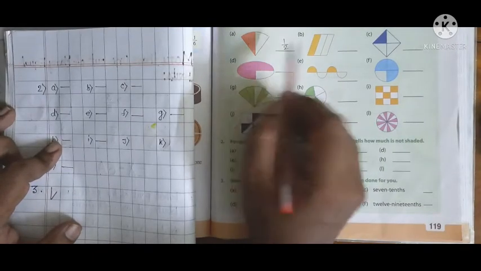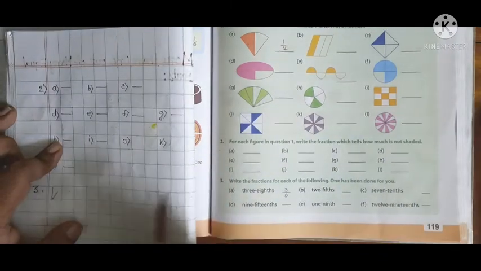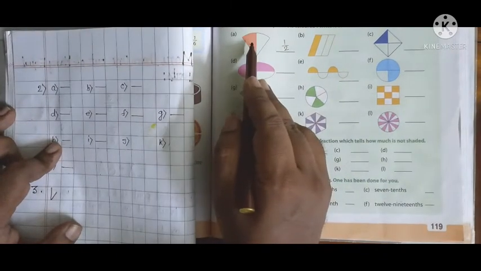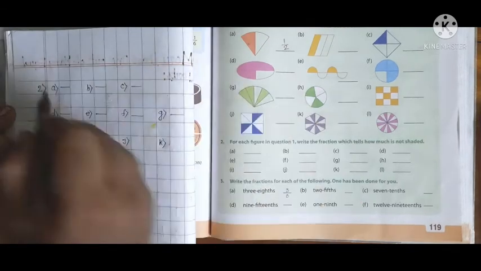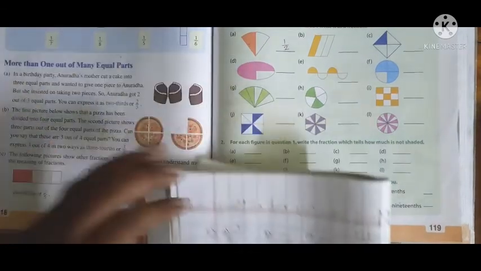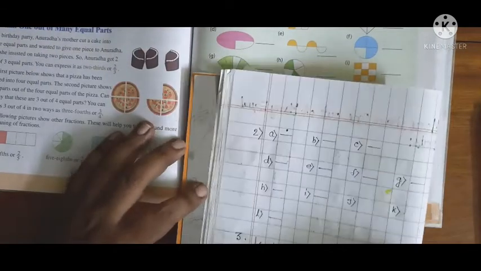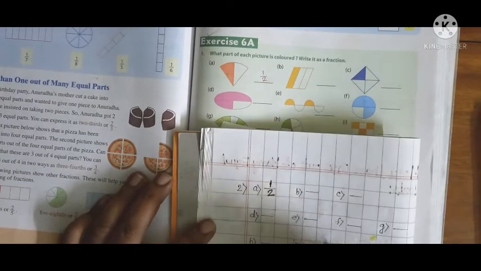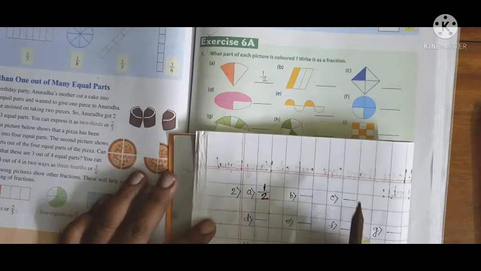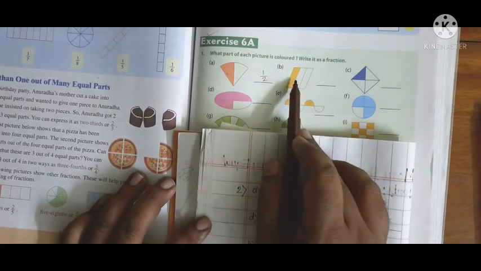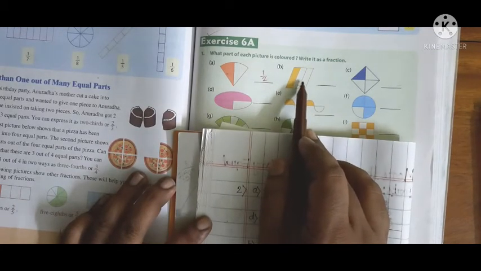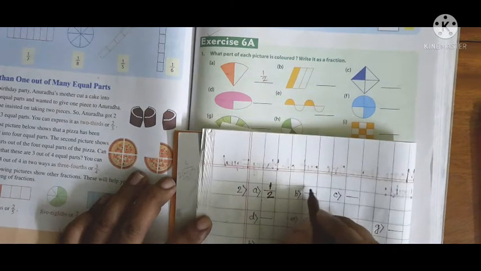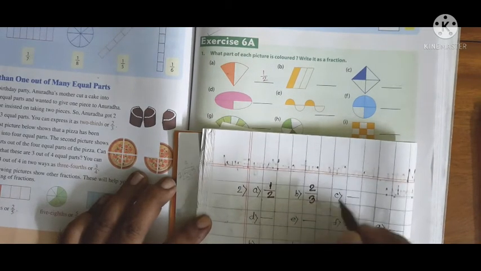In number A, one part is not shaded, this part shaded and this part not shaded, so one part out of 2 is not shaded, so the answer is 1 by 2. Number B, 2 parts are not shaded, so it will be 2 by 3.